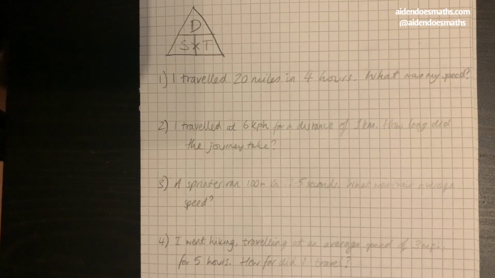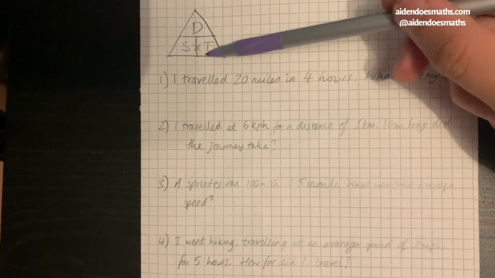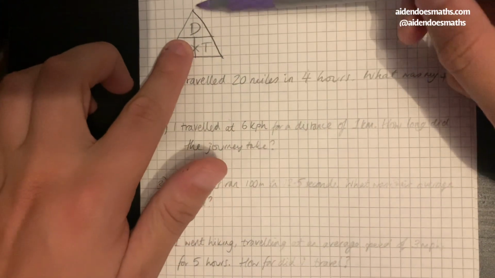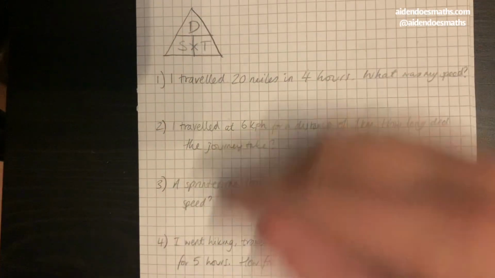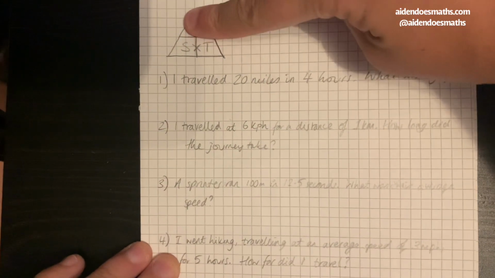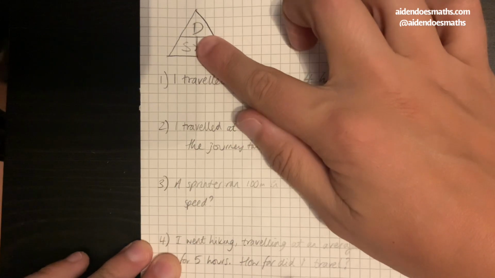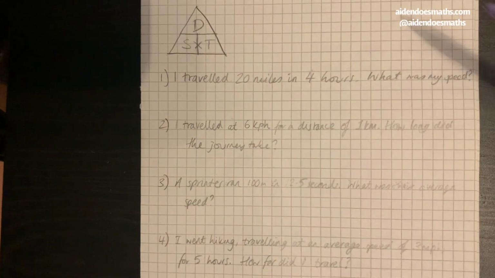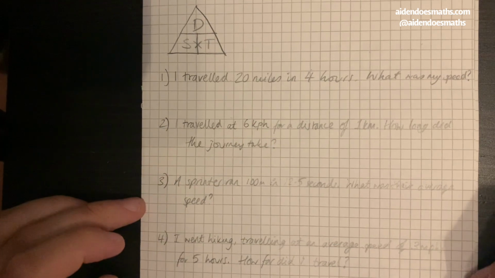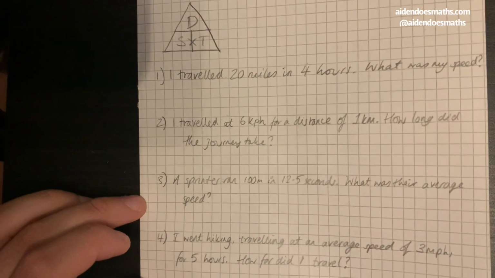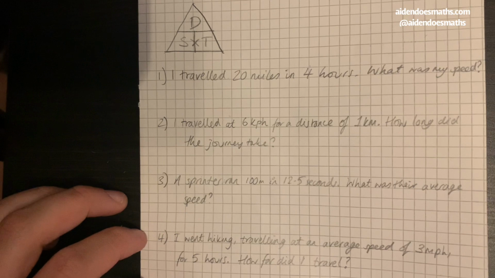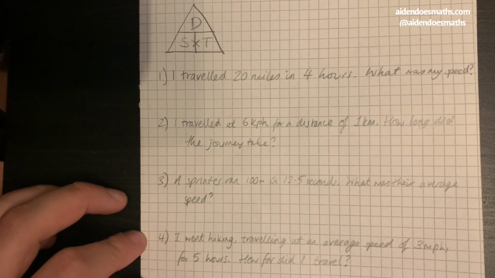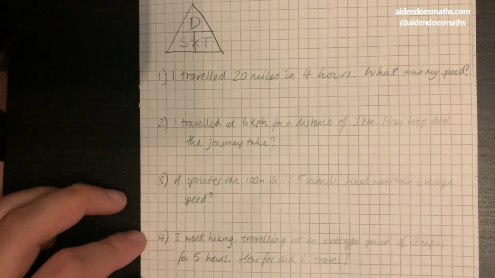Now I've got the same triangle at the top here, our speed, distance and time. Remembering that speed, if you want to find that, we're going to cover up speed, distance over time. To find distance, we cover up distance, speed times time. And to find time, we cover up time, so distance divided by speed. Okay, I've got 4 questions here for you. So what I want you to do, I want you to pause the video here, try those questions, and we can regroup in a second, and you can check if you've got your answers correct. I'll go through those in good detail.